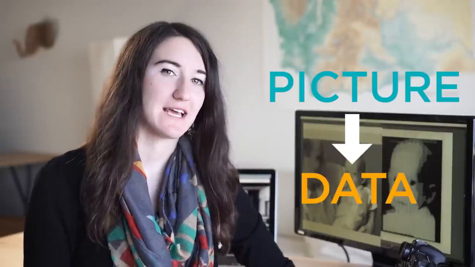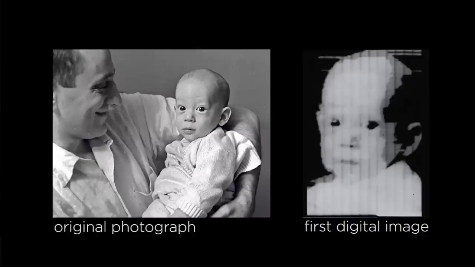When people first faced the problem of how to show a picture on a screen, they had to come up with a way to break the image down into data. In 1957, an early computer engineer named Russell Kirsch took a picture of his infant son and scanned it. It was the first digital image, a grainy black and white baby picture.